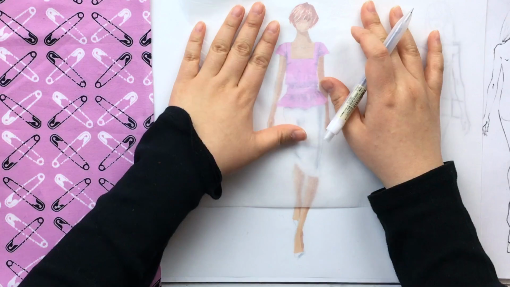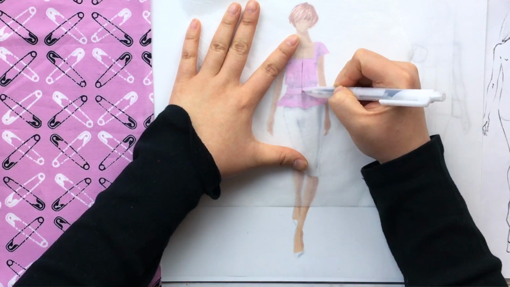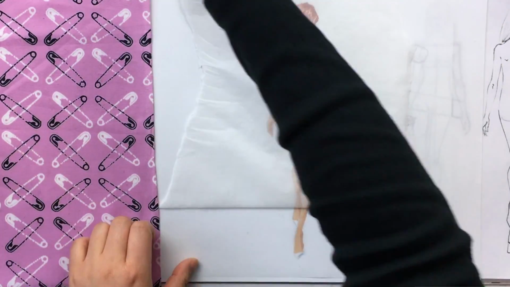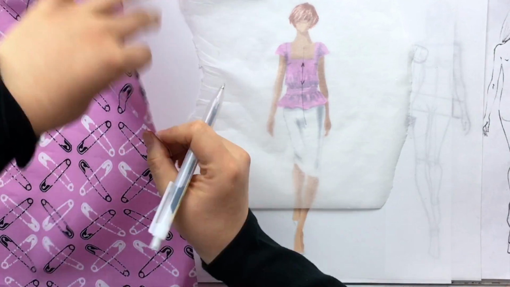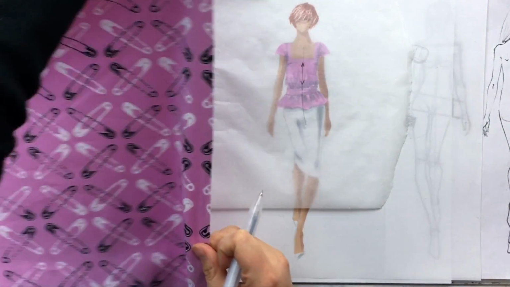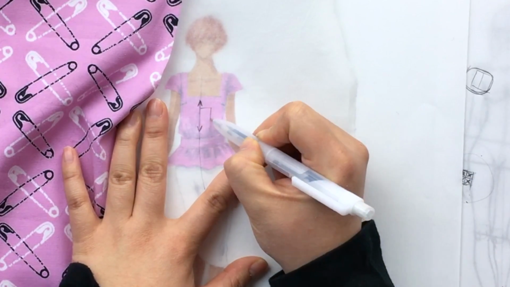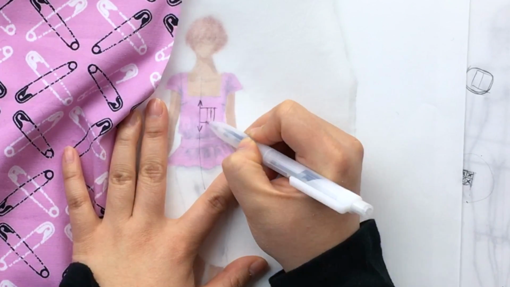So something like this, my grain line is going this way. Okay, my center front is doing this, so my grain line is doing this, right? Now this is the selvage. Okay, you can see the selvage is going in this direction. This is the size, so the size is about this big.